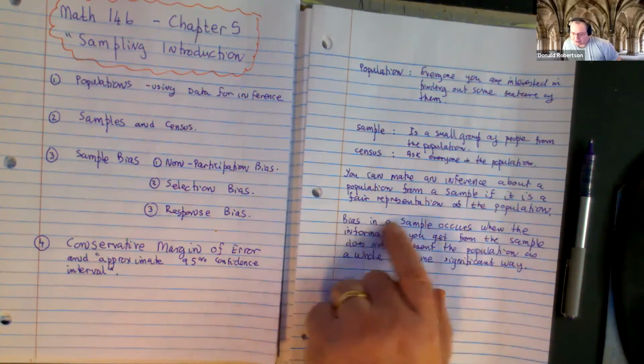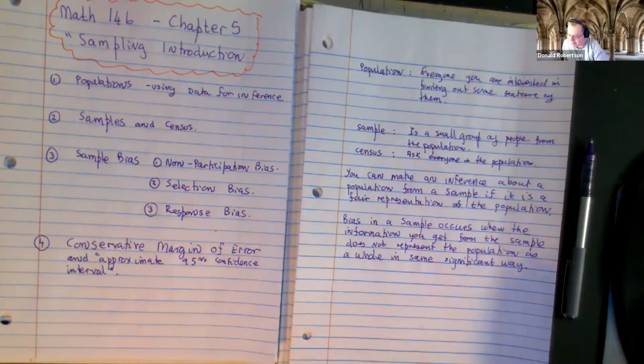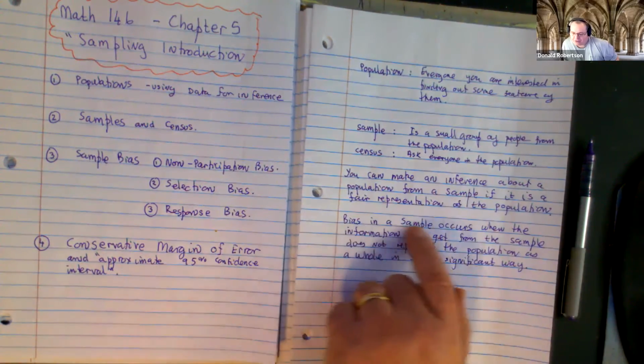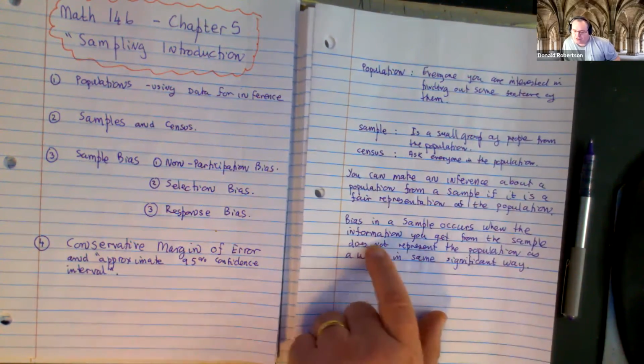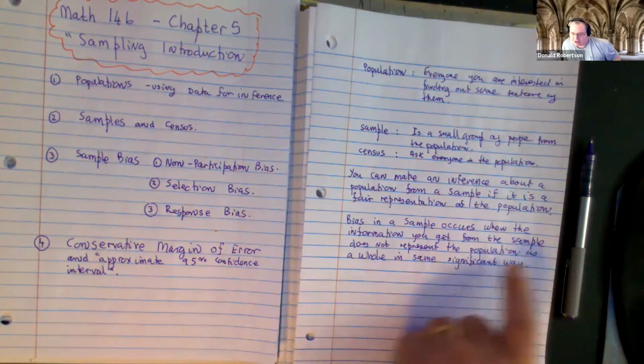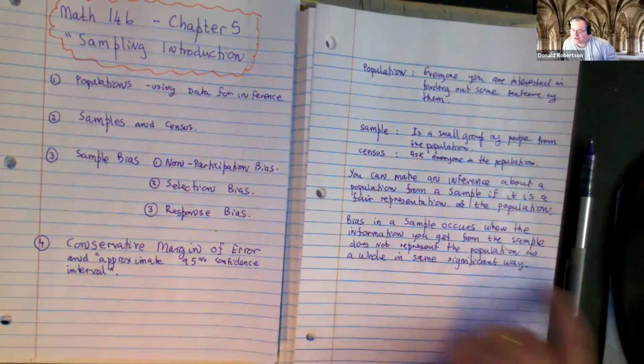Well, bias in samples is a bad thing if you want to get the truth, if you want to get the real answer. So bias in a sample occurs when the information that you get from your sample does not represent the population as a whole in some significant way.